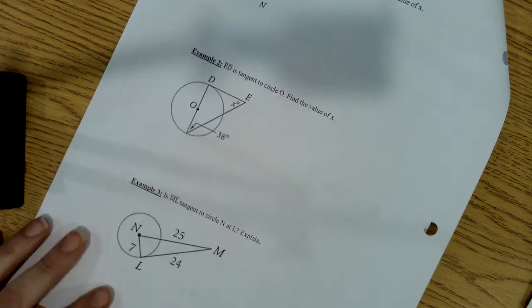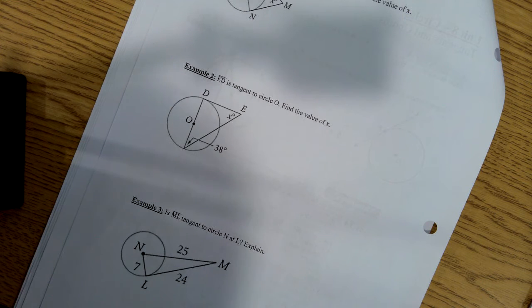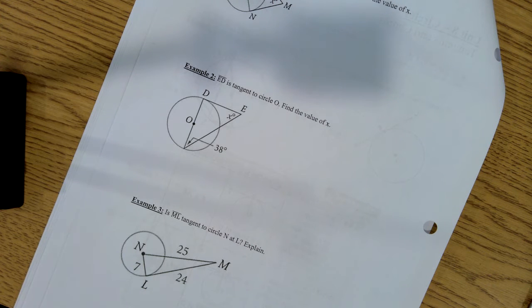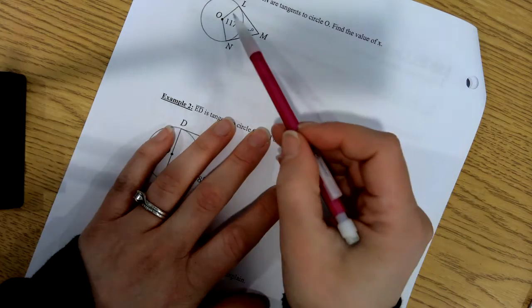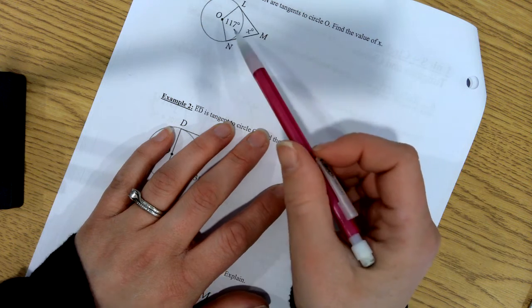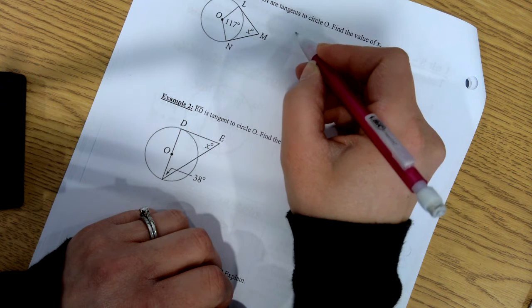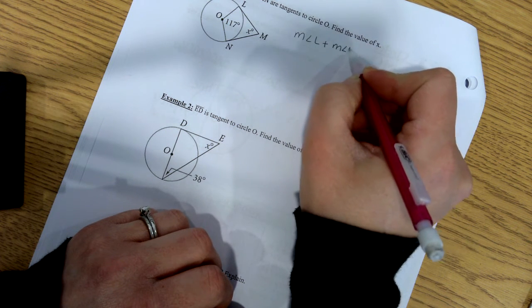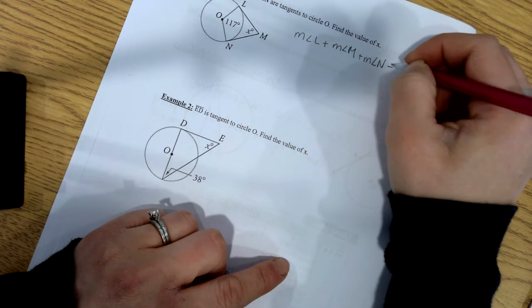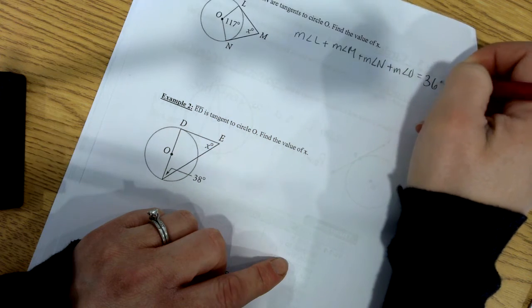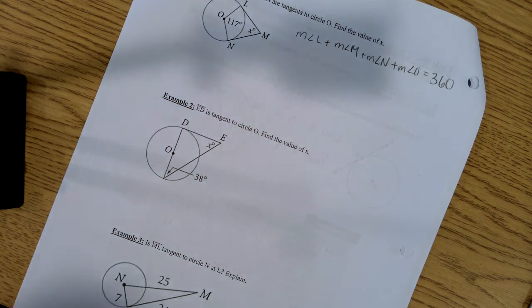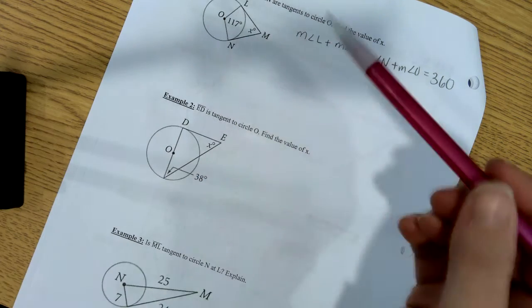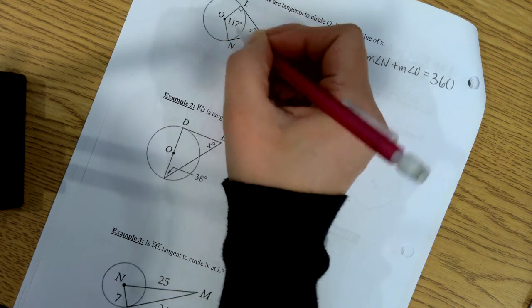Next page. Example 1. It says segment ML and segment MN are tangents to circle O. Find the value of X. So in this polygon, all of the angles would need to add to 360. So you have the measure of angle L plus the measure of angle M plus the measure of angle N plus the measure of angle O need to equal 360. So if the radius is perpendicular to the tangent line, then this would form 90 degrees here and 90 degrees here.